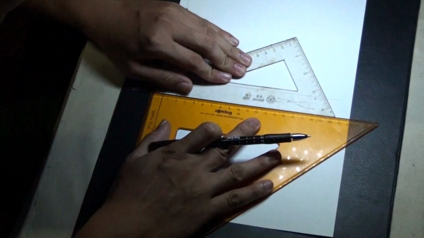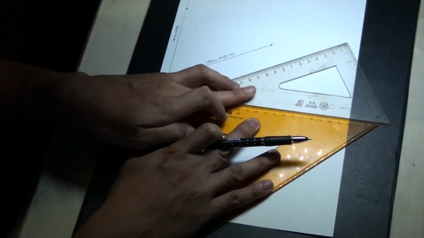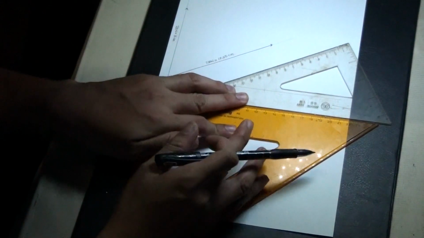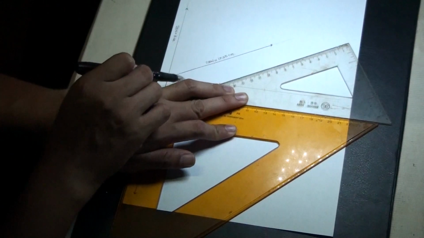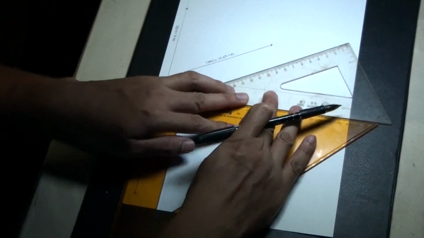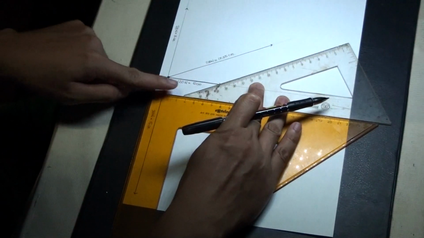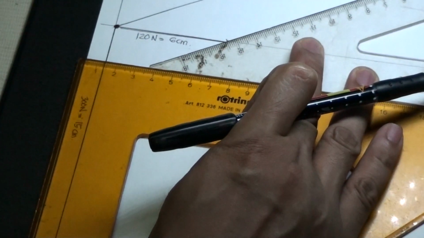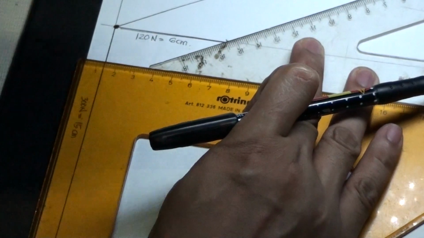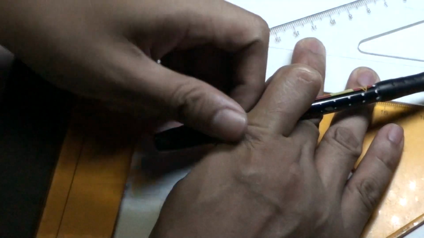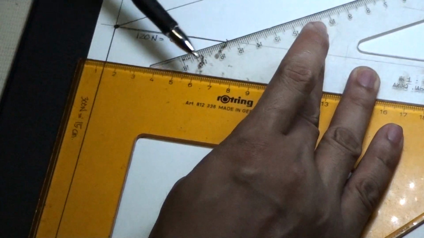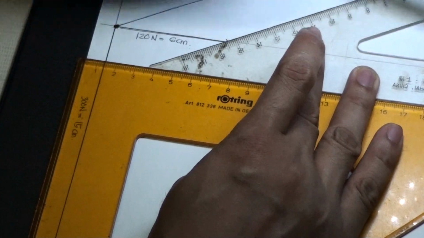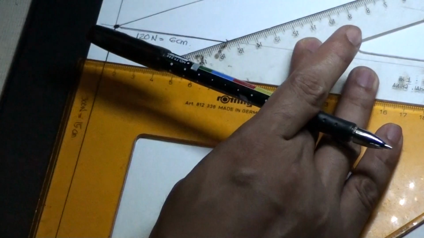Draw a parallel line now here at the tip of this line, 120 Newton. If you try to see, you just have to place this point here. You just draw this, then have it right there.